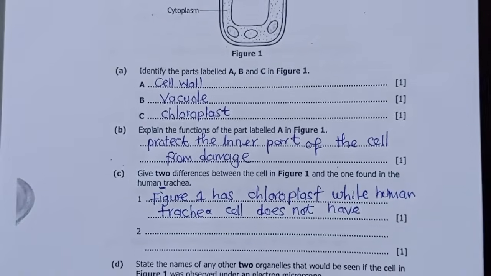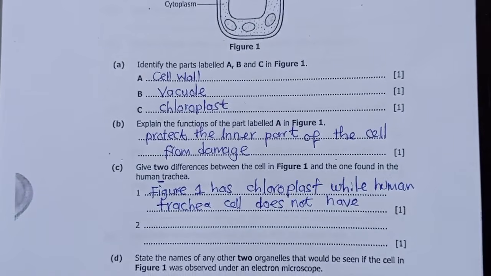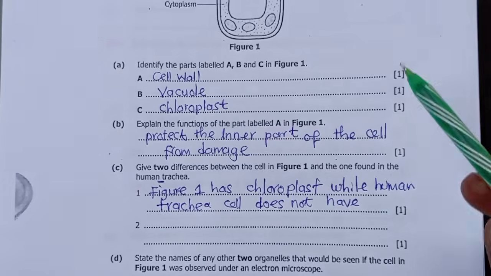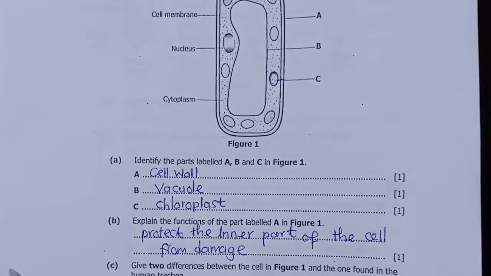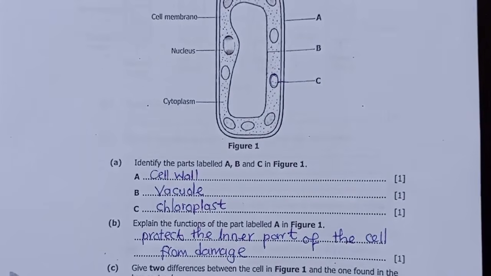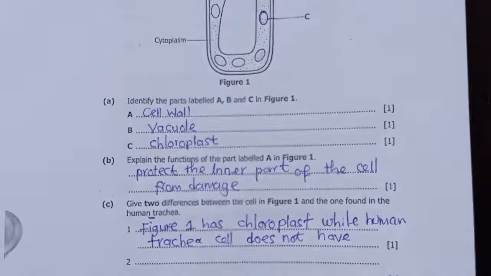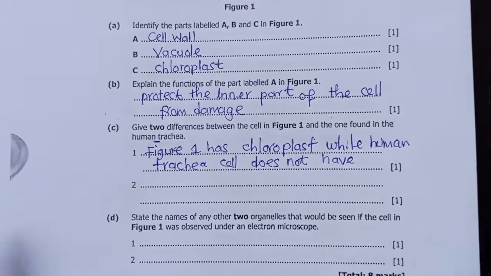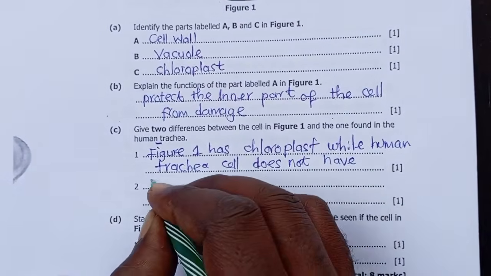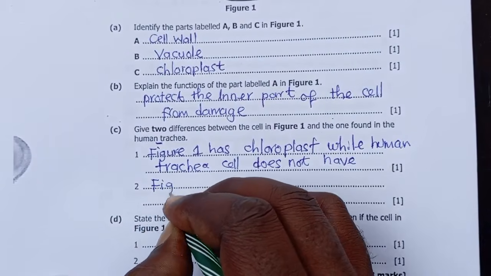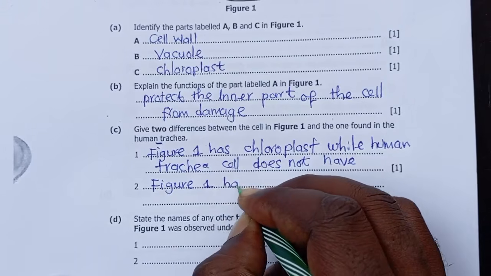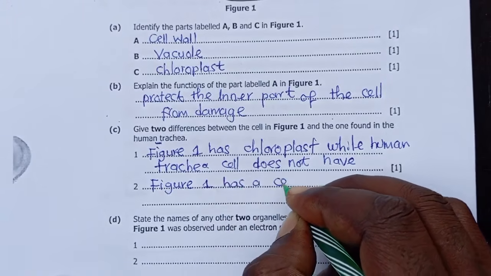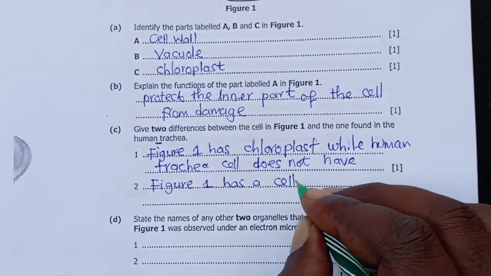Then the other difference is where we talk of the cell wall. Have you seen? This one has a cell wall. But if you check an animal cell, it starts with the cell membrane. So meaning that you are going to give a difference by saying that figure 1 has a plant cell.